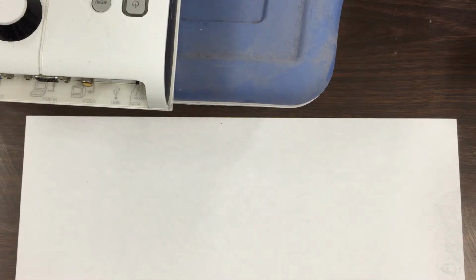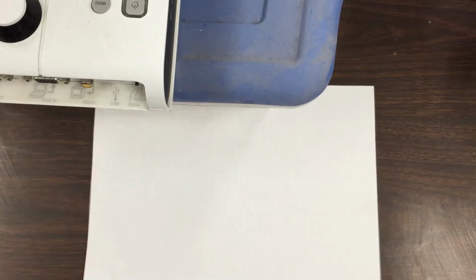So you'll need to have your paper landscape style, which is long ways. Not this way, which is portrait style, okay? It needs to be this way, all right?